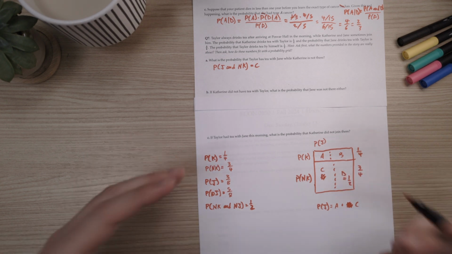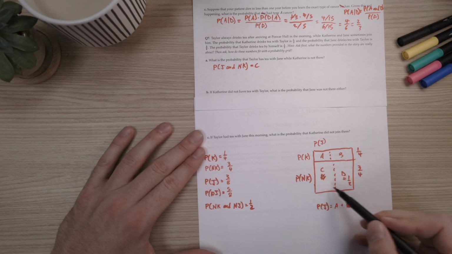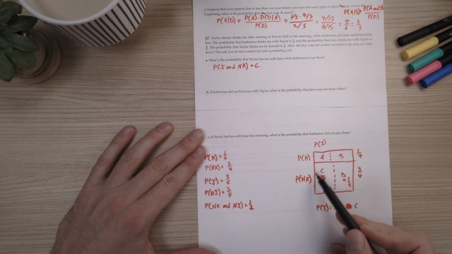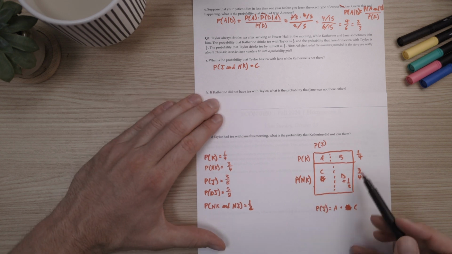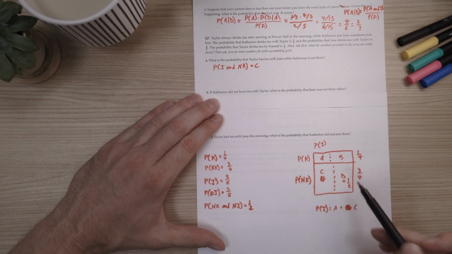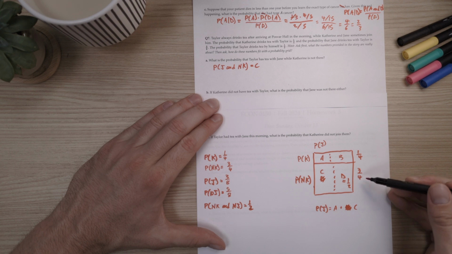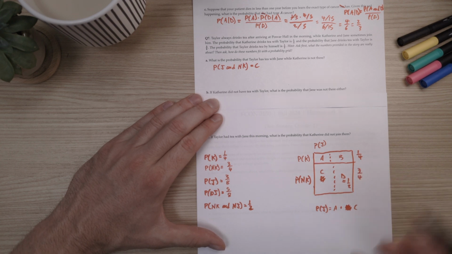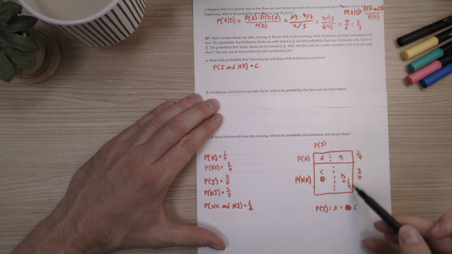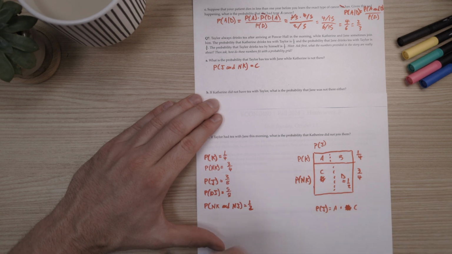Maybe the way we'll do this is by thinking about our probabilities for not Catherine. In total, the probability of not Catherine is 3/4, and 1/2 in total, Jane is not there either.